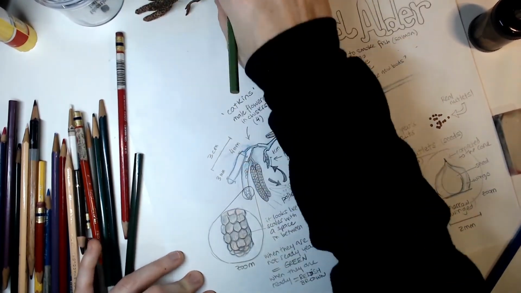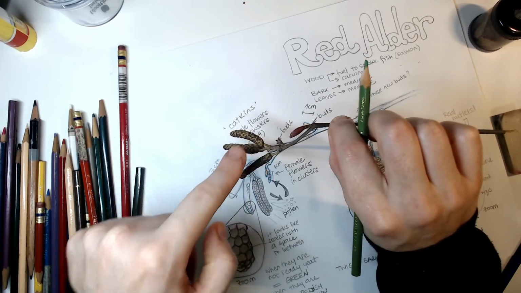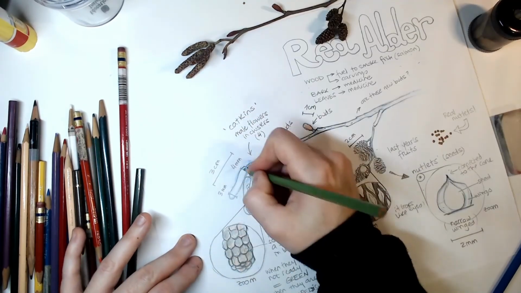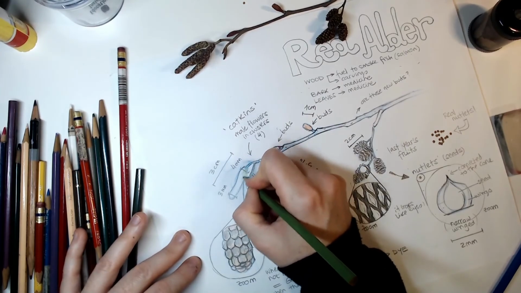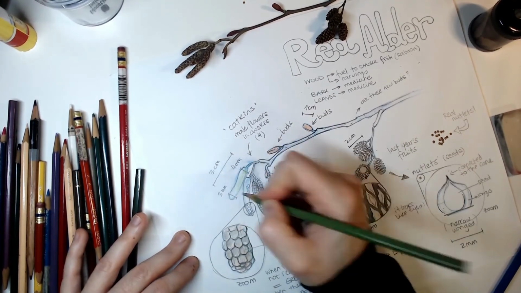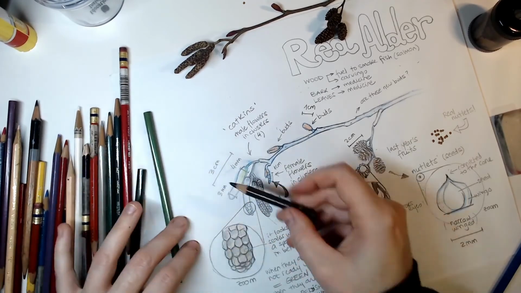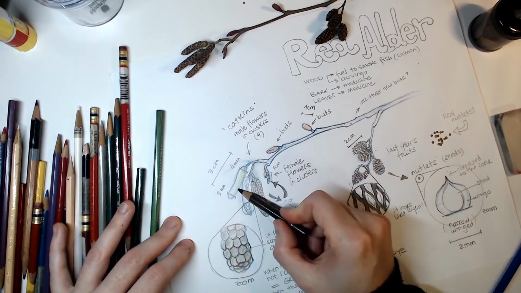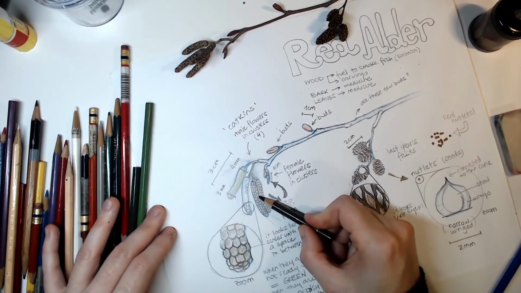So this one in the back, it's a little bit more immature, so I might add that there, whereas the other ones are a little bit more reddish brownish.